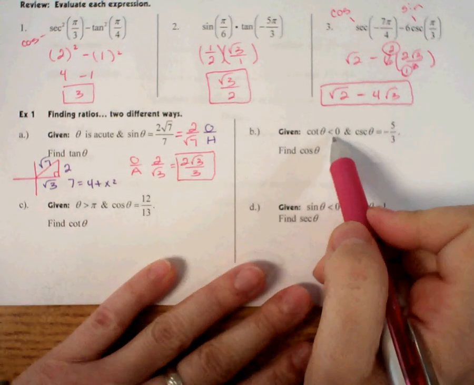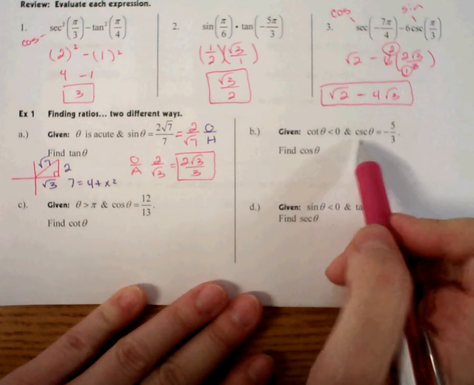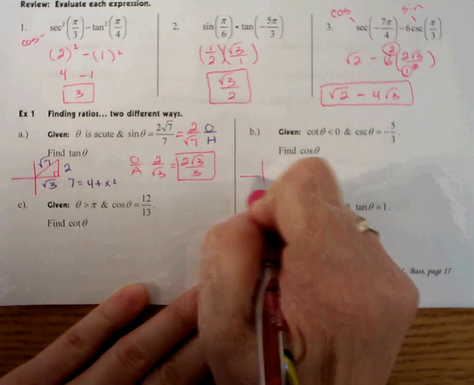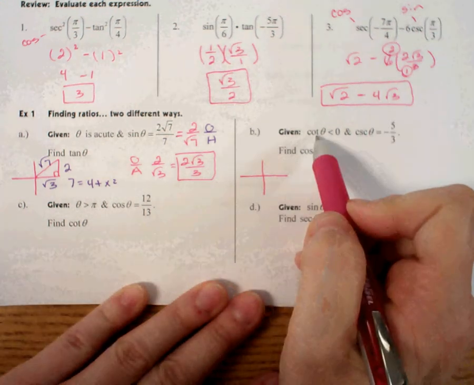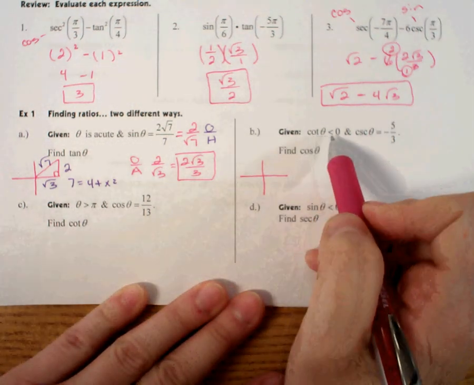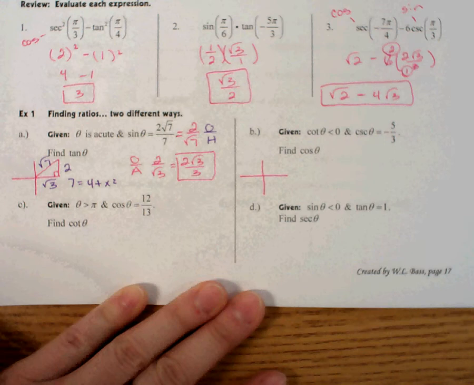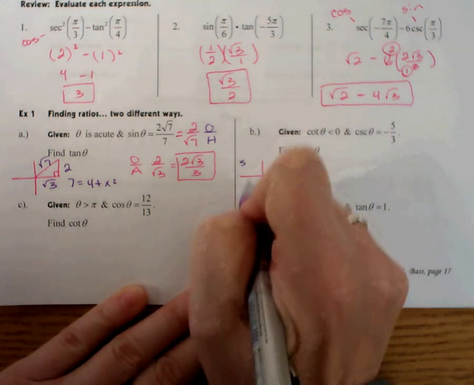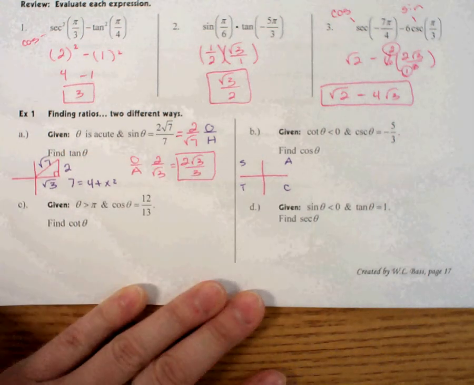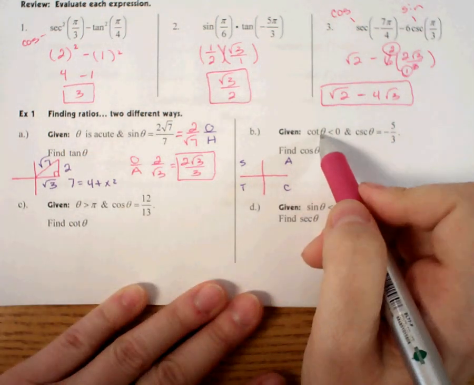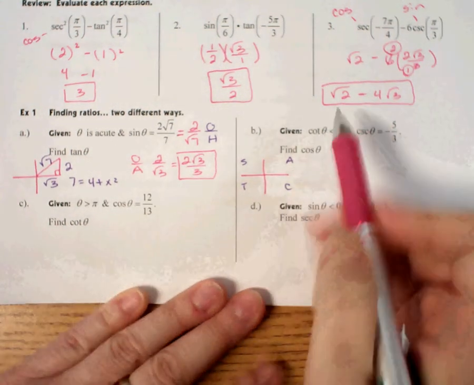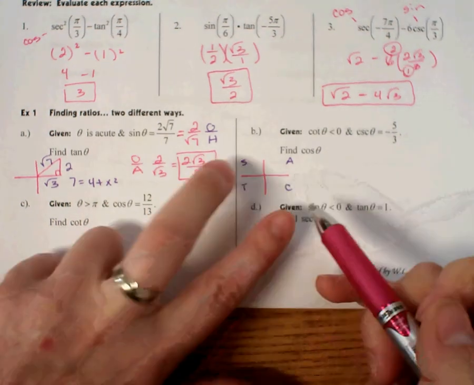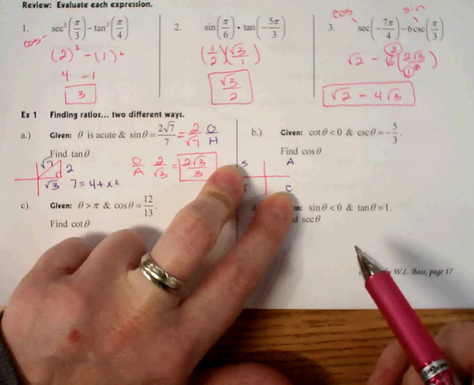On question B, I'm given some slightly different information. On this one, I'm given that the cotangent of my ratio is supposed to be negative. So now is when I want to think about All Students Take Calculus. If my cotangent is supposed to be negative, then that means that tangent was negative. So I need to think, in what quadrants is tangent negative? And tangent is negative in these two quadrants right here.